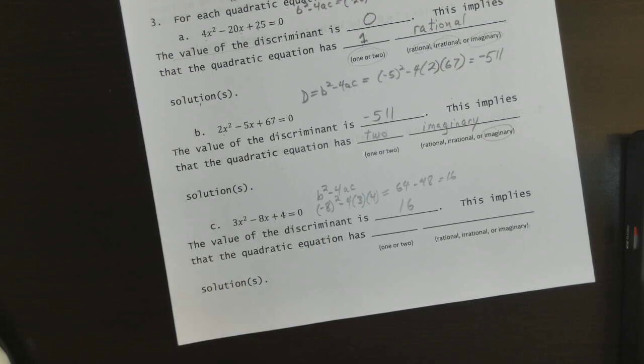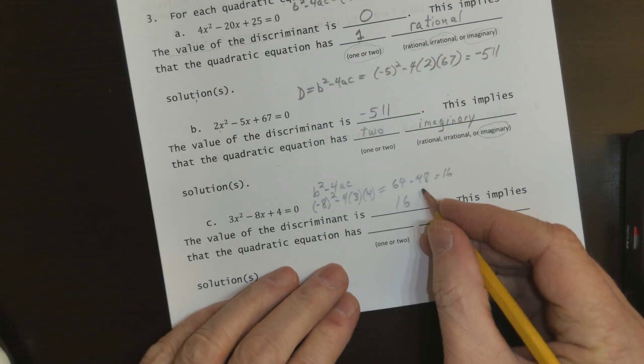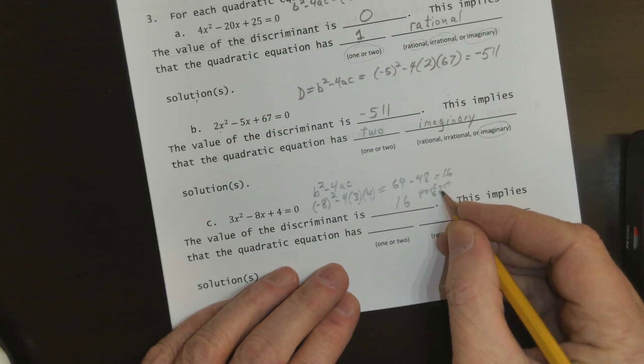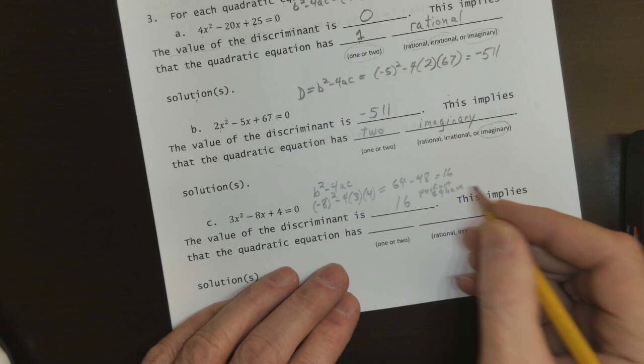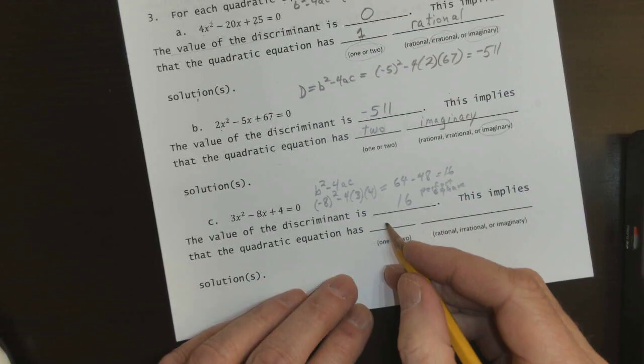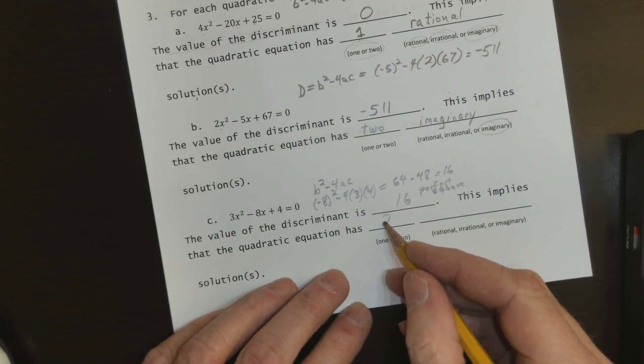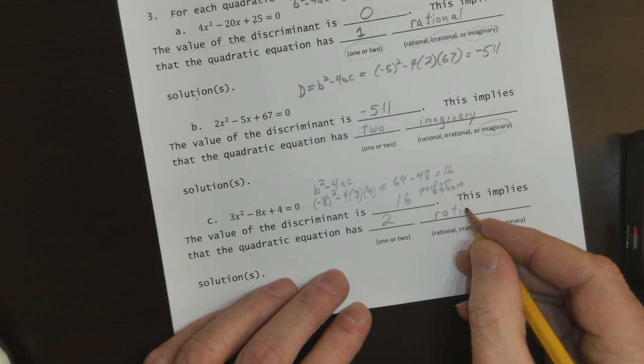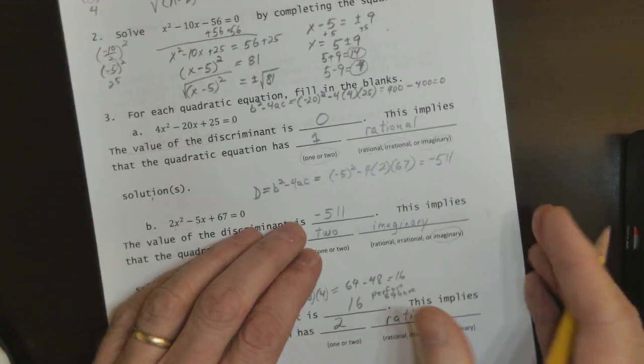So the discriminant is 16. This is a perfect square. That's important, because when it's a perfect square, this implies the quadratic equation has two rational solutions.